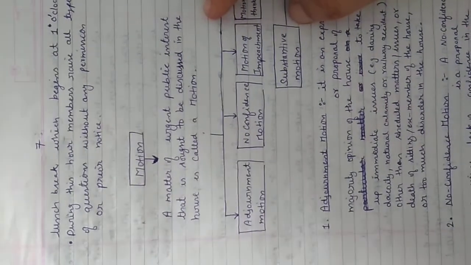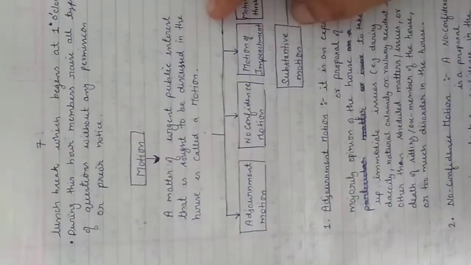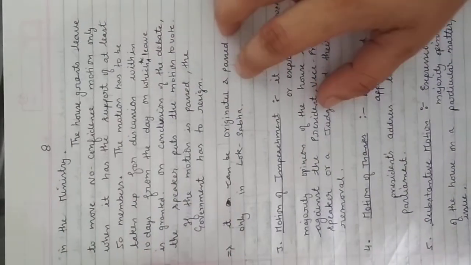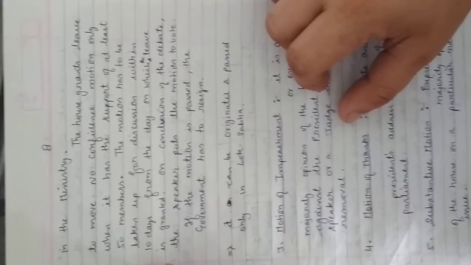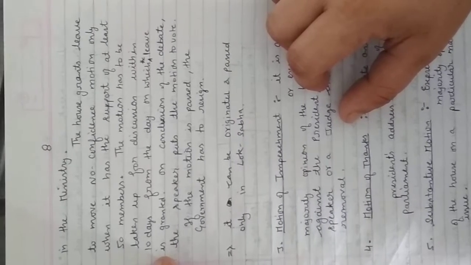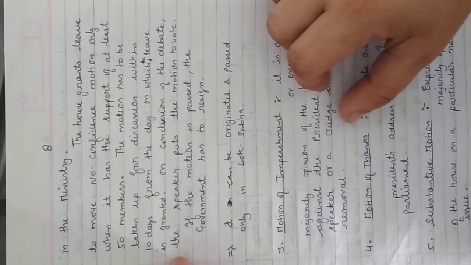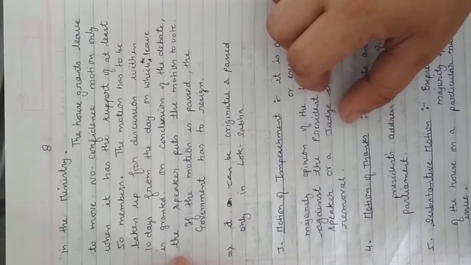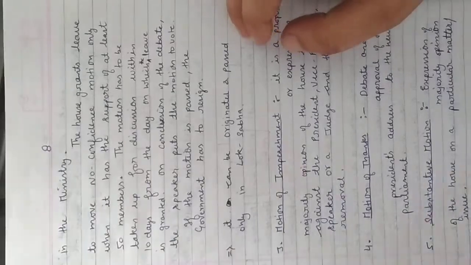Now what is no confidence motion? A no confidence motion is a proposal expressing lack of confidence in the ministry. The House grants leave to move a no confidence motion only when it has the support of at least 50 members. The motion has to be taken up for discussion within 10 days from the day on which the leave is granted. On conclusion of the debate, the speaker puts the motion to vote. If the motion is passed, the government has to resign. It can be originated and passed only in Lok Sabha.